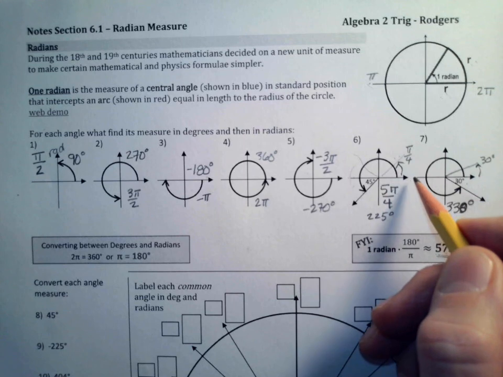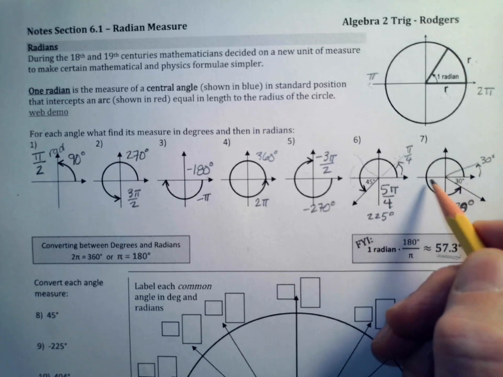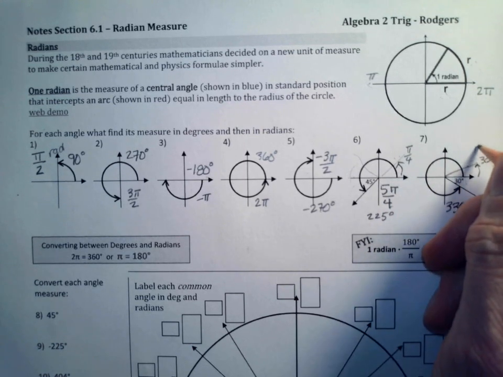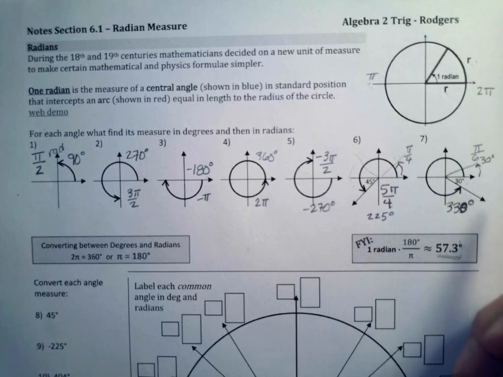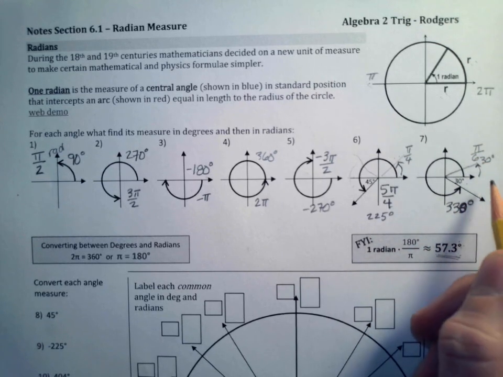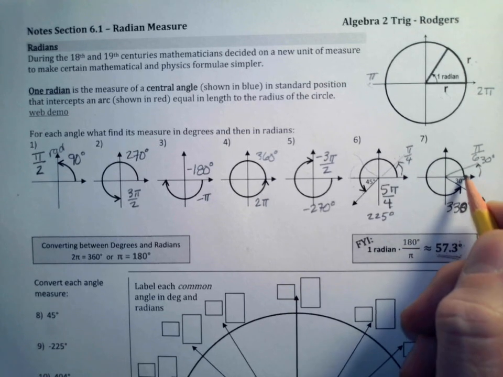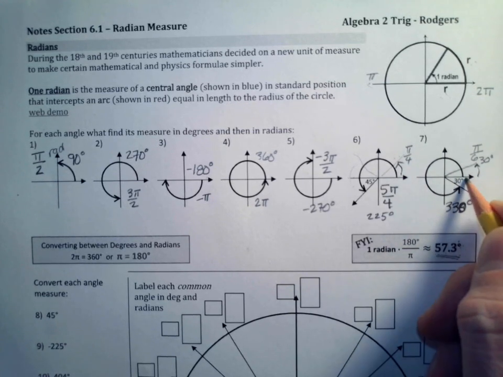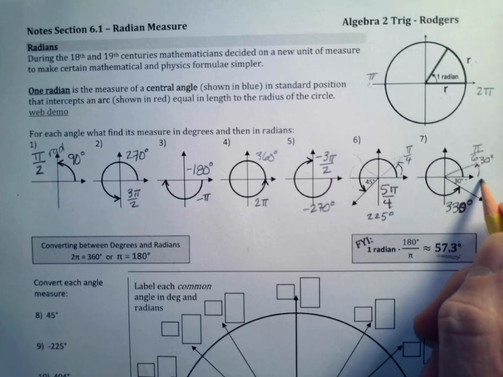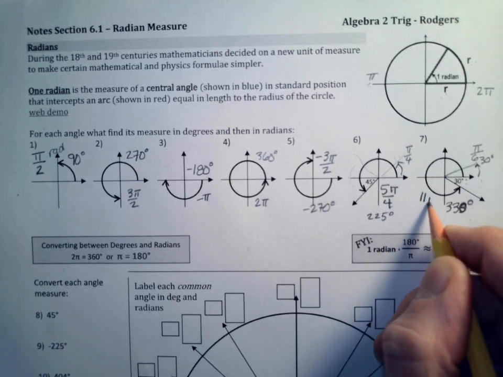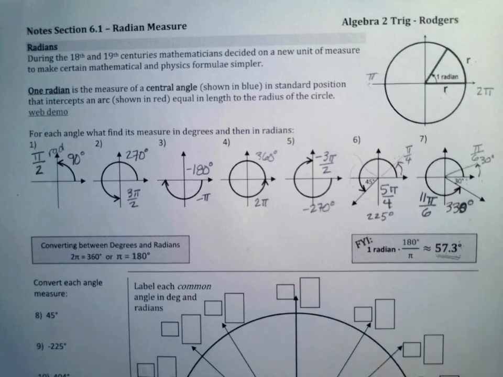Think about what fraction of 180 that is. That's 1/6. So this would be pi over 6. 30 degrees is pi over 6. So this is 11 of those, right? 12 pi over 6 would be 2 pi. We're shy of one of those. So this is 11 pi over 6. Okay.